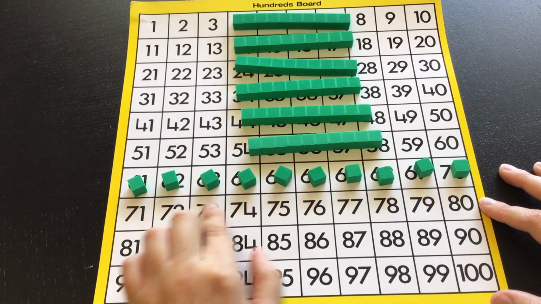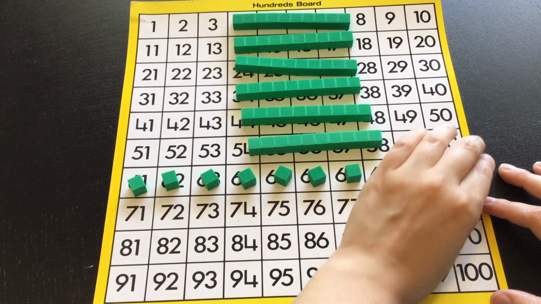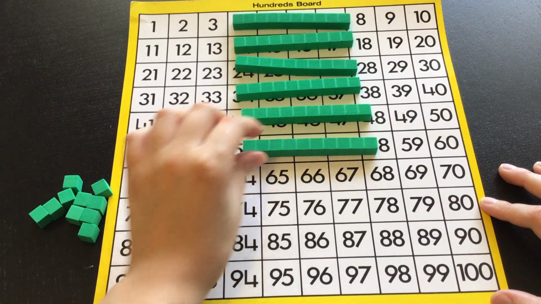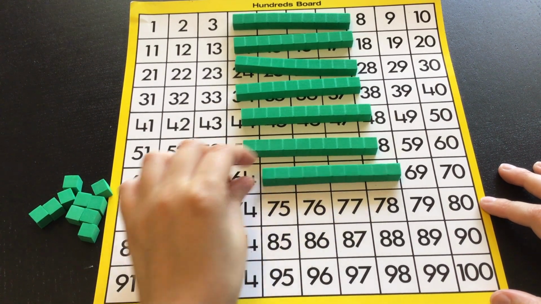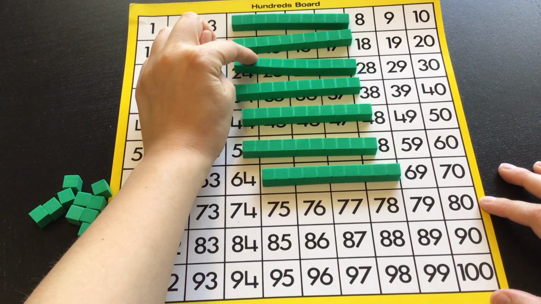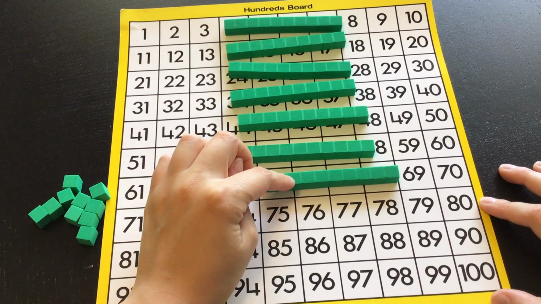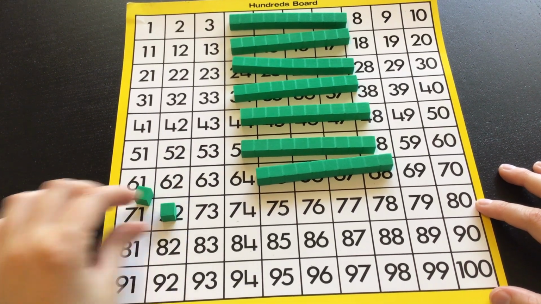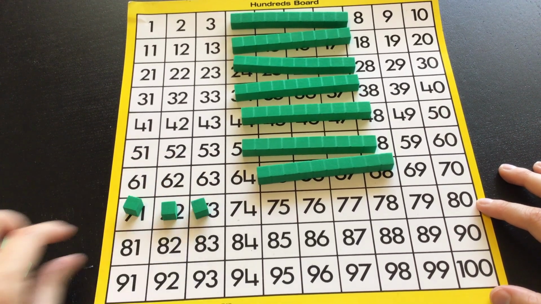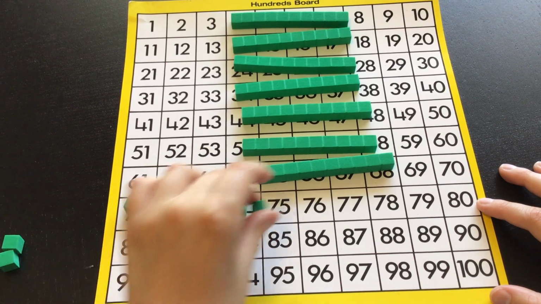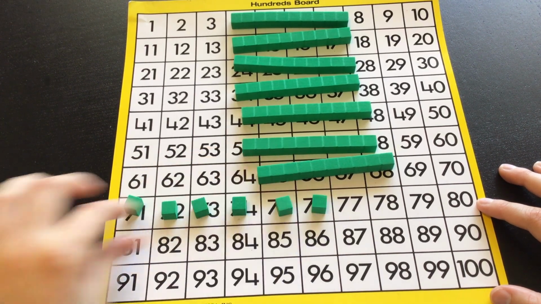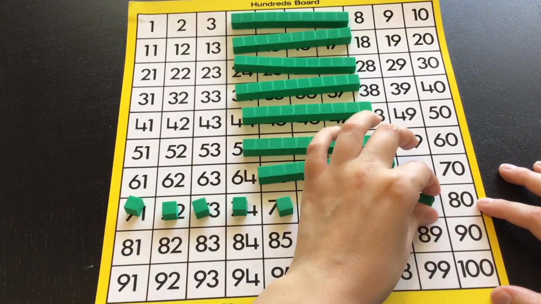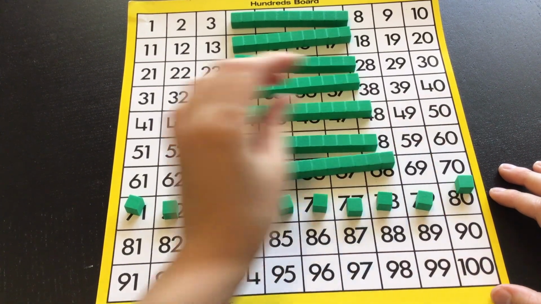So now I have another group of 10. I get to trade them in for a 10 stick. 10, 20, 30, 40, 50, 60, 70, 71, 72, 73, 74, 75, 76, 77, 78, 79, 80.